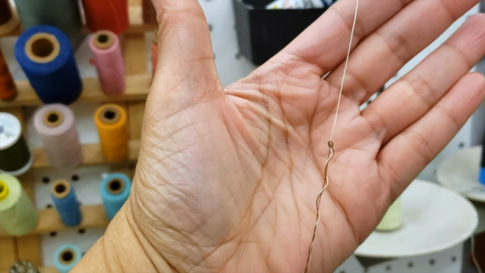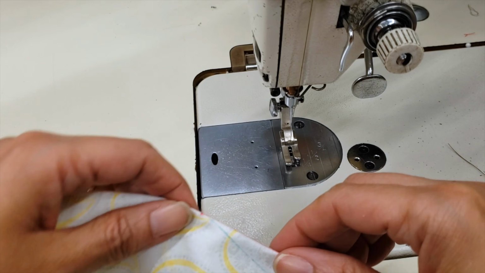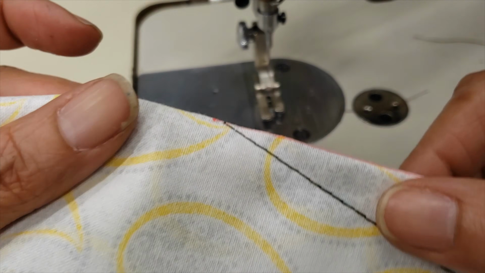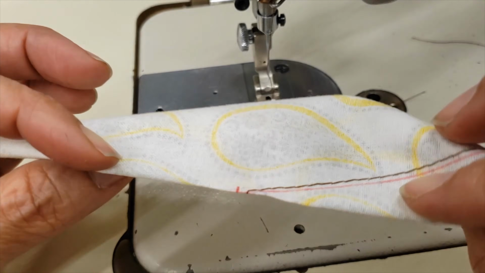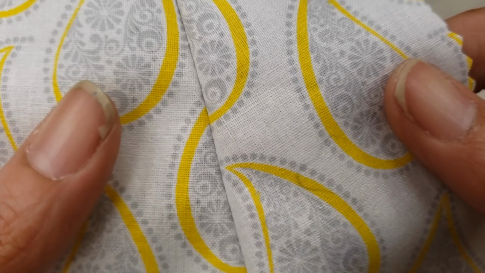Can you see? This is my knot, this is the top thread, and this is the bobbin thread. Now I'll sew my dart starting from the apex and finish it with my normal tacking. And look at that. Isn't it beautiful? It makes me proud each time I use this method. It's the cleanest you can get.